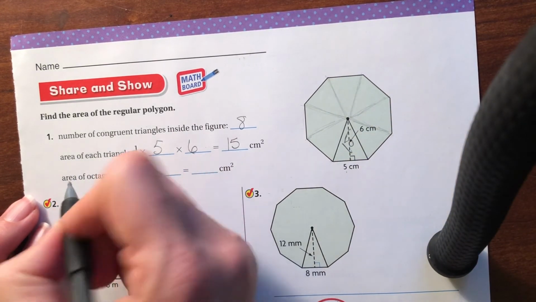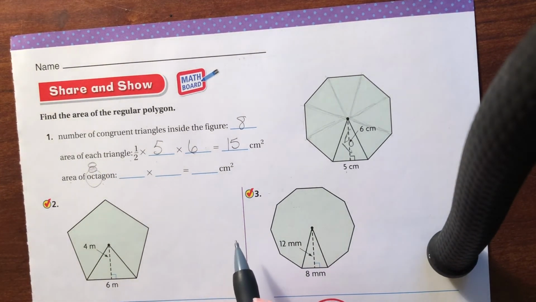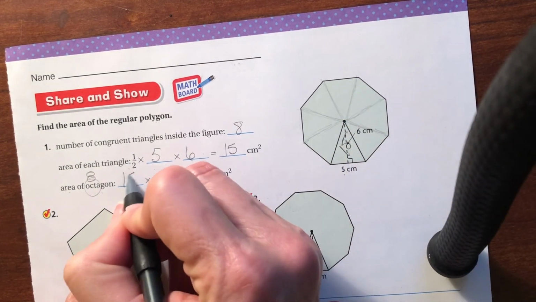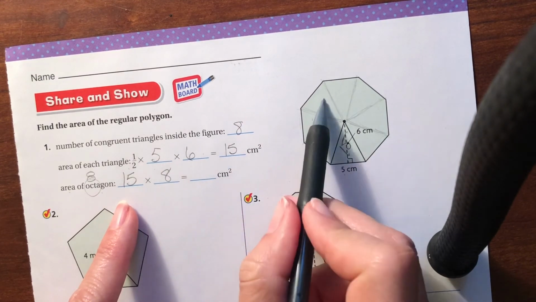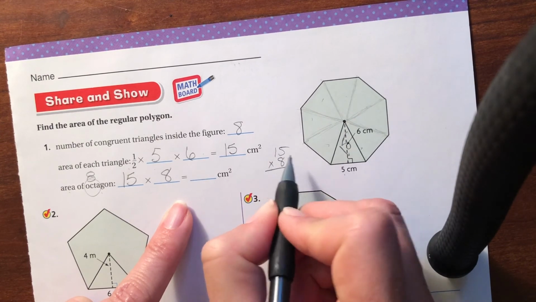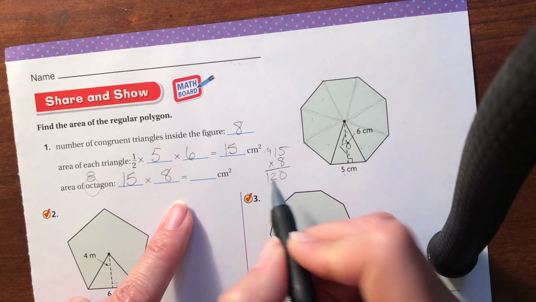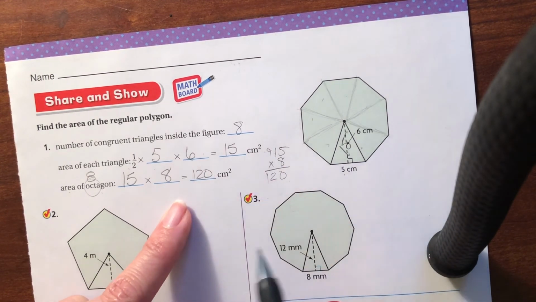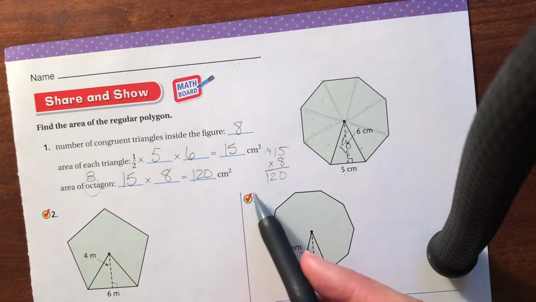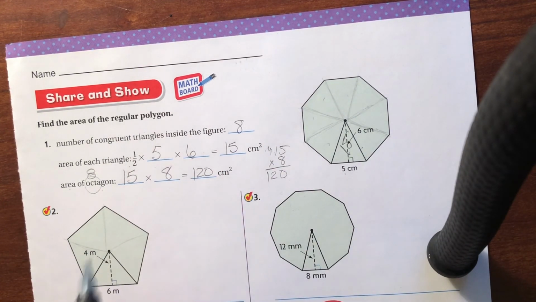So the area of the octagon, octa means 8, like an octopus, or Doc Ock if you're a Spider-Man fan. Okay, so there's 8 of them, so I'm going to go 15 times 8, because there's 8 triangles, equals, again, don't know this off the top of my head, although I could probably figure it out. Okay, is 120 centimeters squared. So there's our answer. And you'll just keep doing that with the rest of these regular-sided figures.